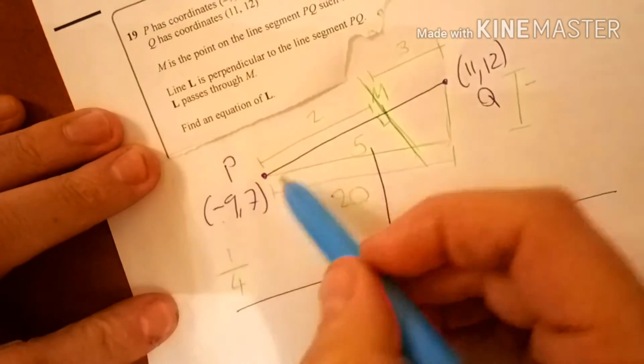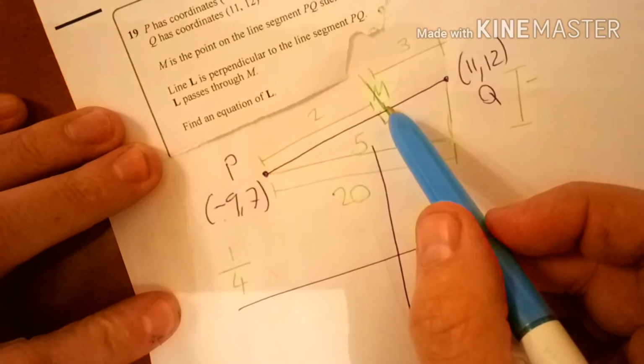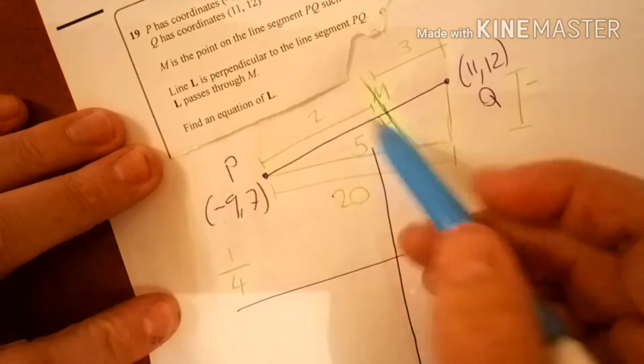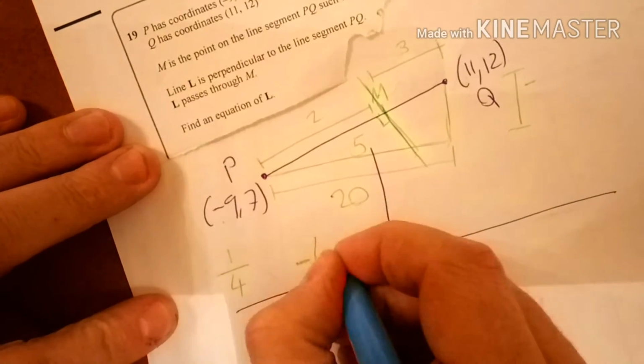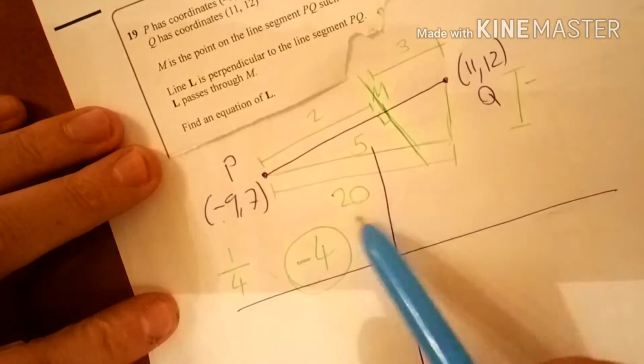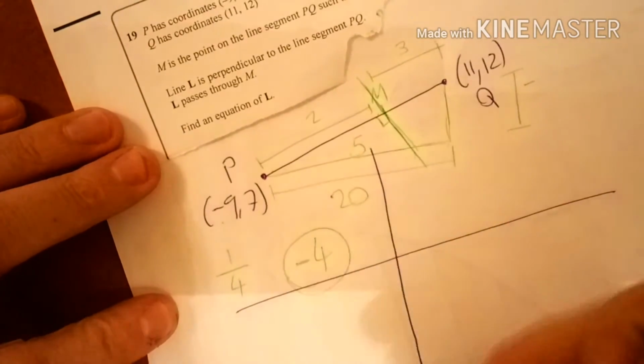A quarter for this line. Now, remember that, because if this is a quarter, that means the gradient for my line there would actually be minus 4. I'm just going to put a circle around that because we're going to need that a little bit later. The second thing we have to do is work out what M is.